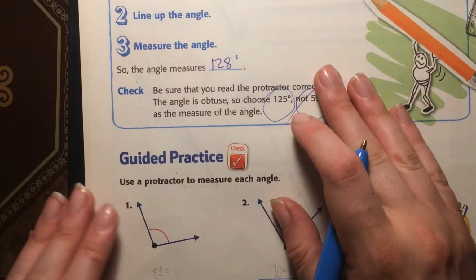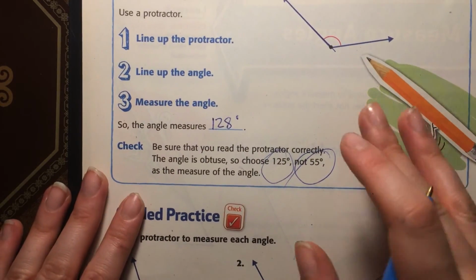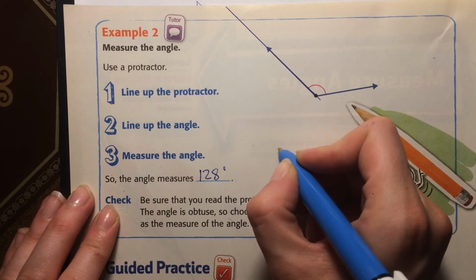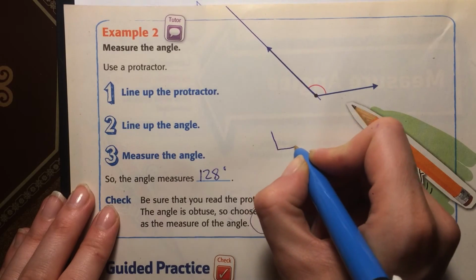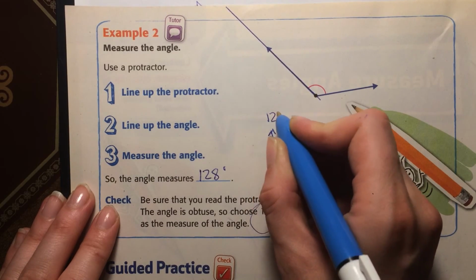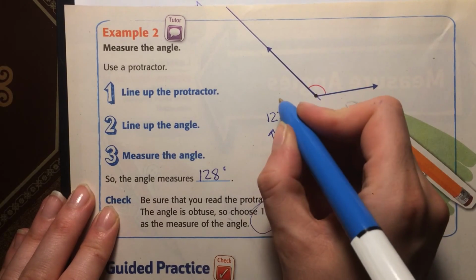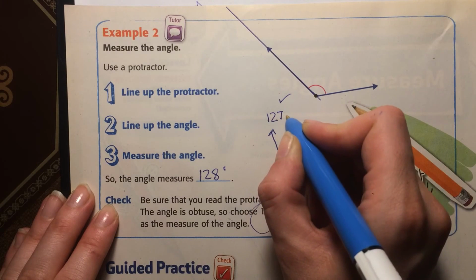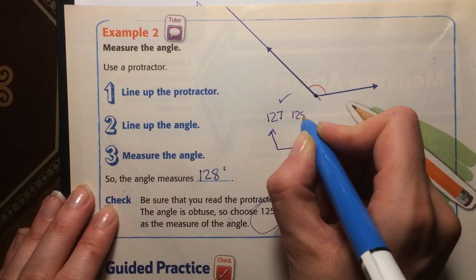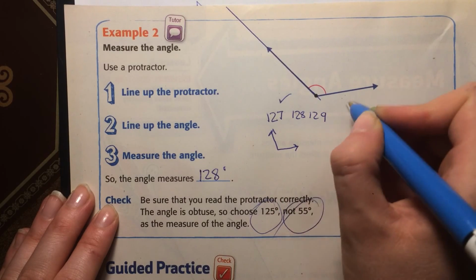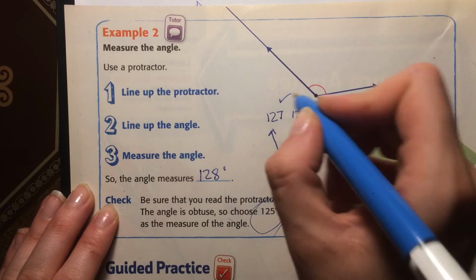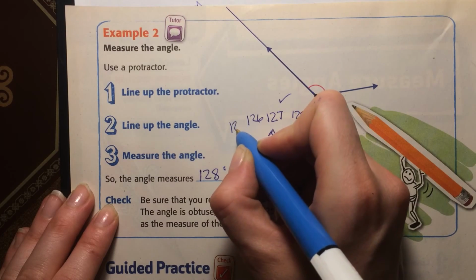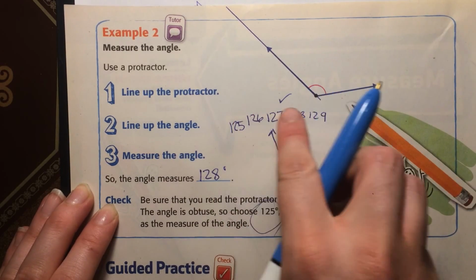Sometimes it might ask you to estimate. Here's how I'm going to grade you. You have to get within 5. So for example, if the angle in reality, the real perfect measurement was 127, I will give you this as a correct answer if you're within 5. So that means up or down. So you can't be bigger than 5. So you could have 128, 129, right? Okay. 126, 125. Okay, so this is a 5-degree range.